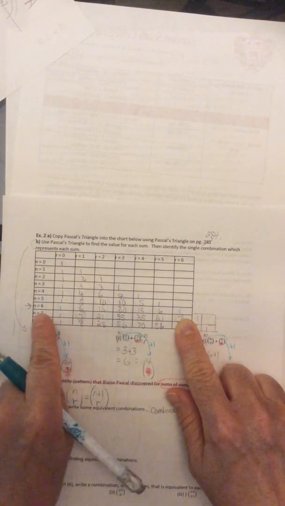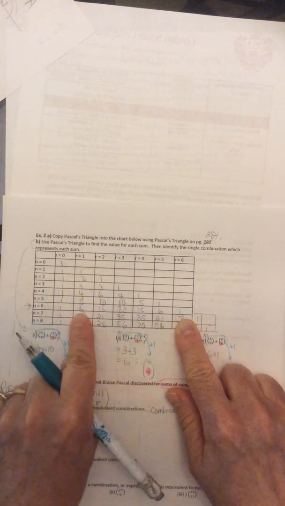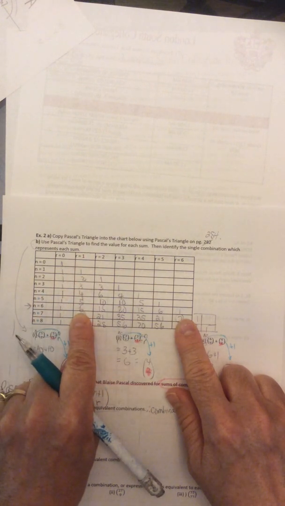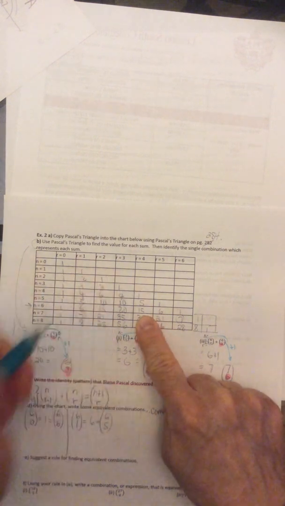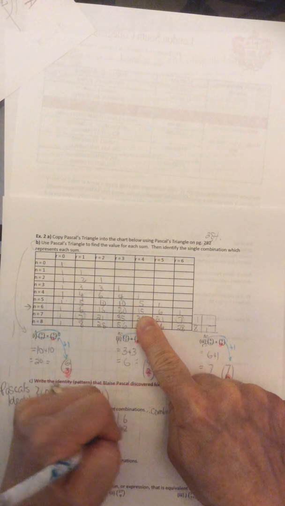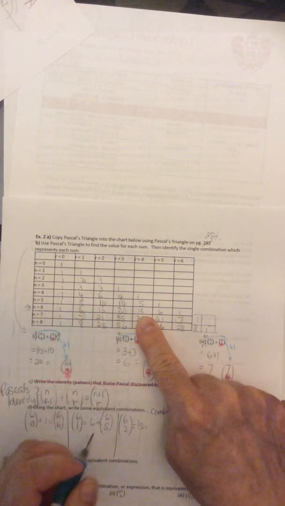right? Another observation would be 6 choose 1 is equal to 6, but so is 6 choose 5, right? And then using symmetry again, 6 choose 2 is equal to 15, but so is 6 choose 4.